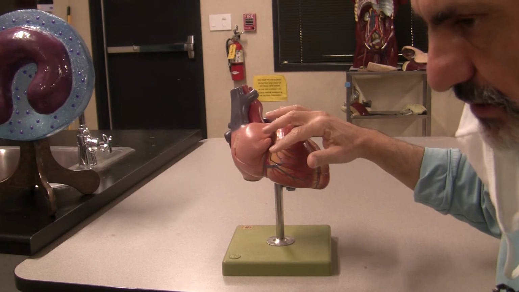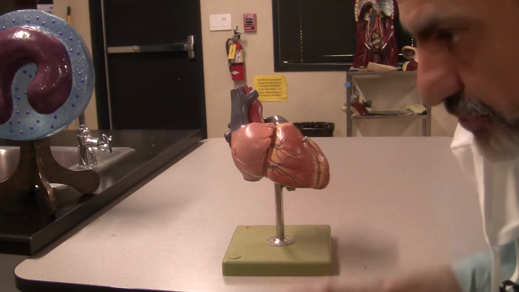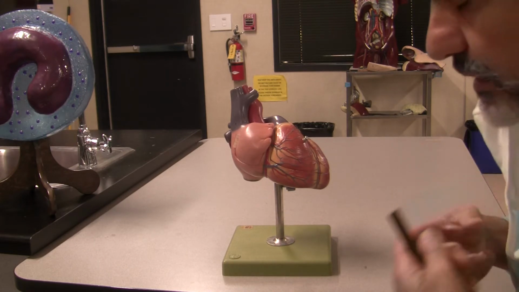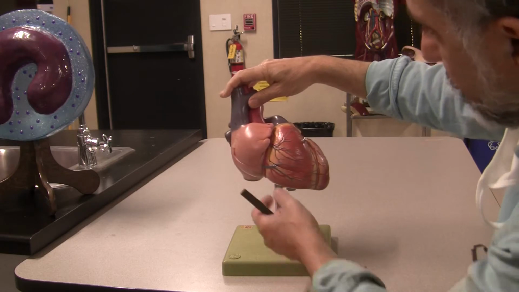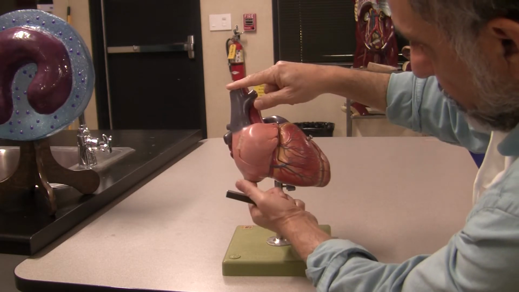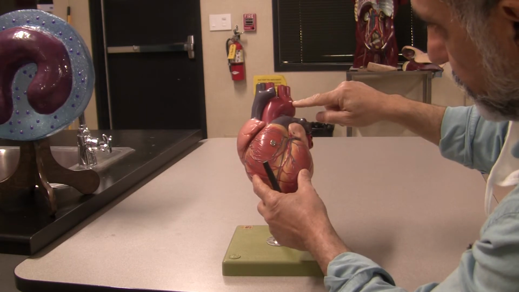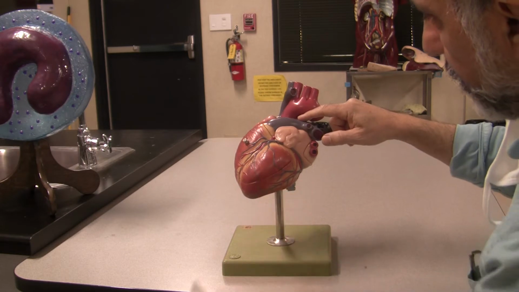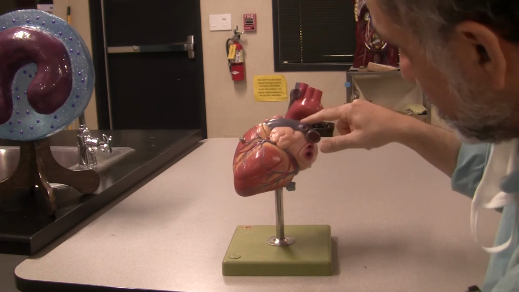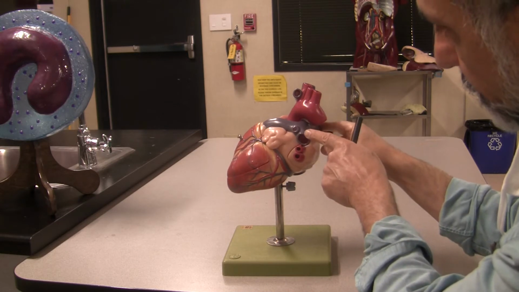I had a student a long time ago who was surprised that we do not have a pump to bring the blood into the heart. We do not. Okay, so the four blood vessels: superior and inferior vena cava, then the aorta, which goes to the rest of the body when the heart contracts, and the pulmonary artery. This pulmonary trunk goes to the left and right lungs, right here.